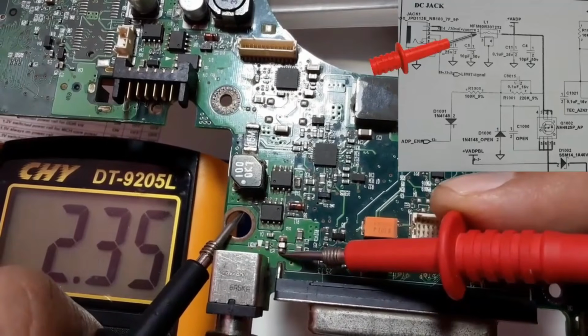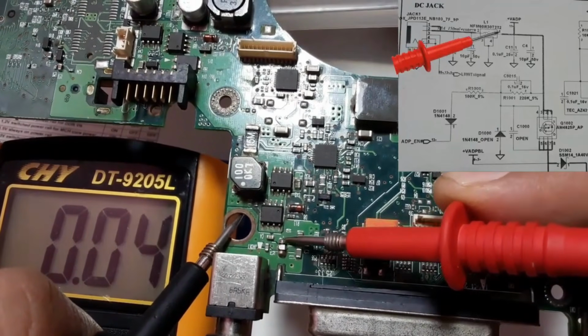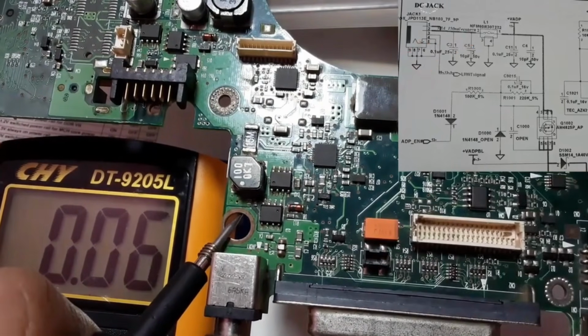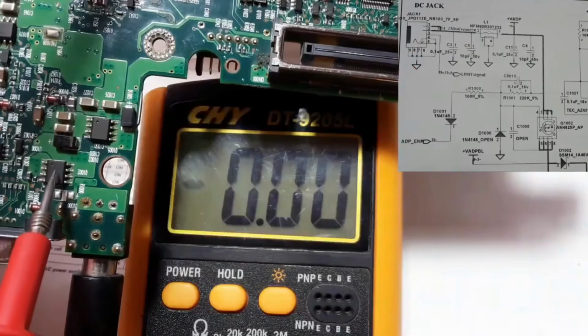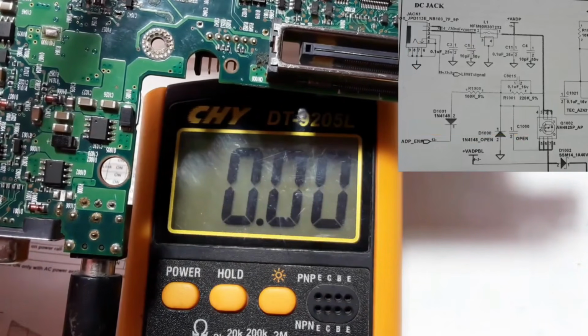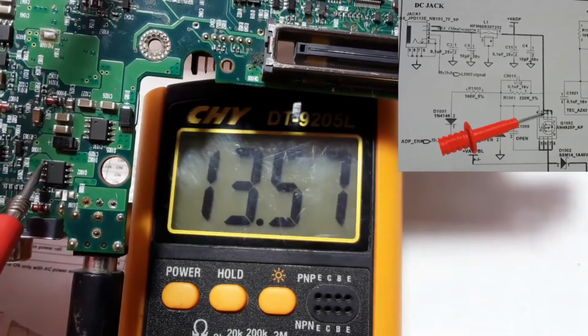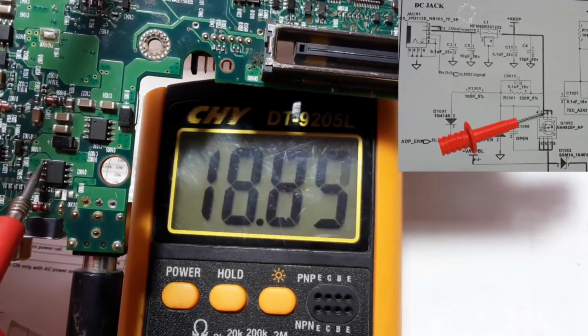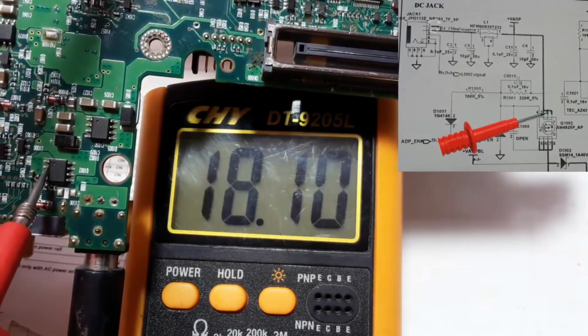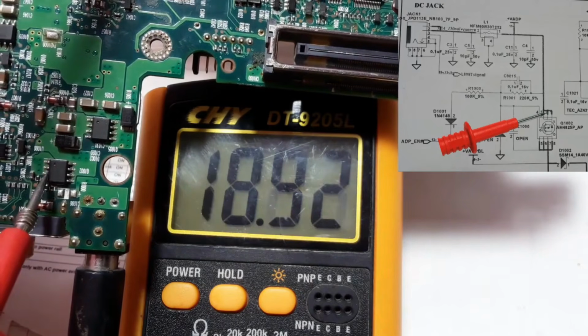Here we have the inductor. We should get 19 volt on both sides. As you can see, we get 19 volts on both sides, exactly as we have in the schematic. Now, if we go to this MOSFET Q1002, as you can see in the schematic, we should get 19 volt here in the source. As you can see, we have 19 volt in the source, in 3 pins.